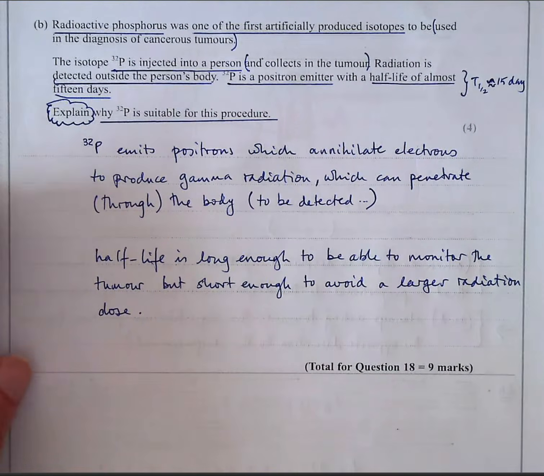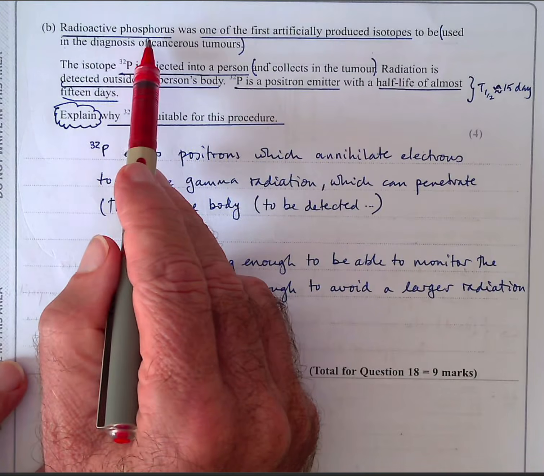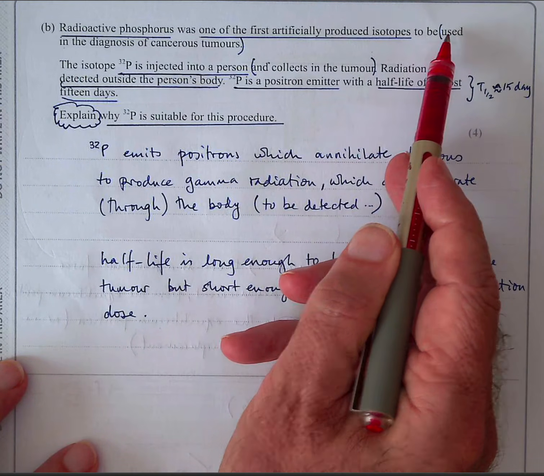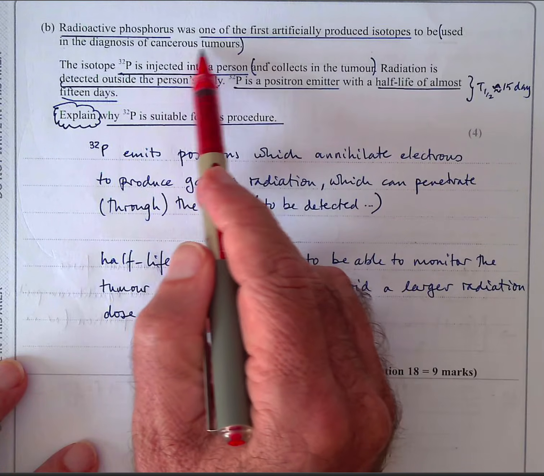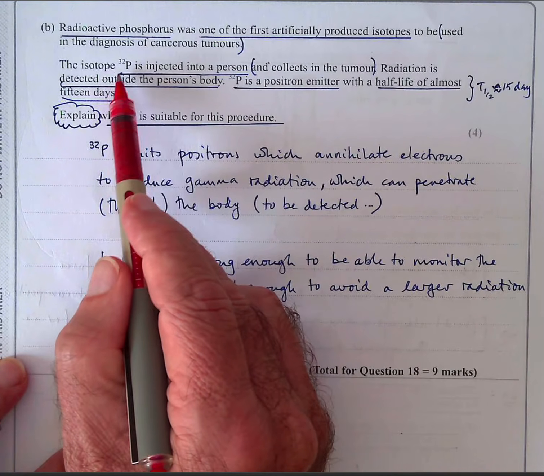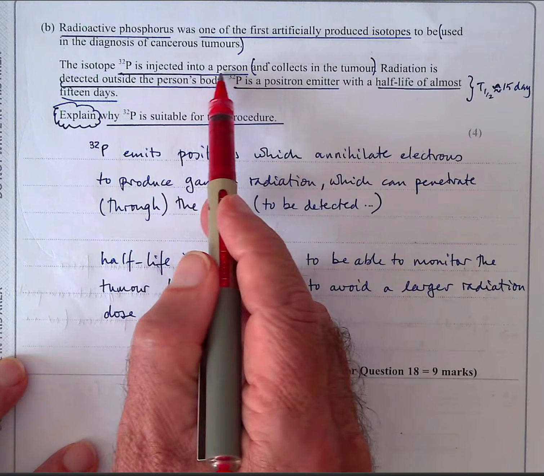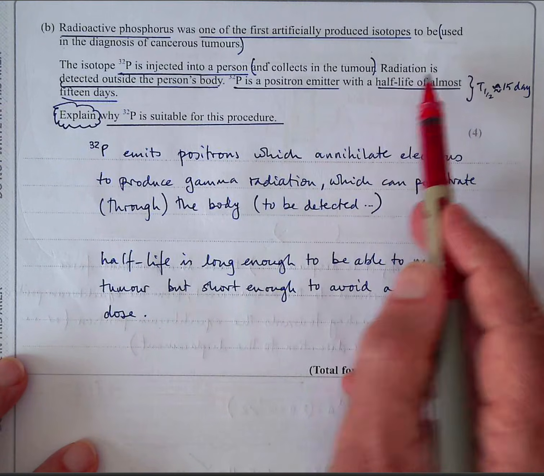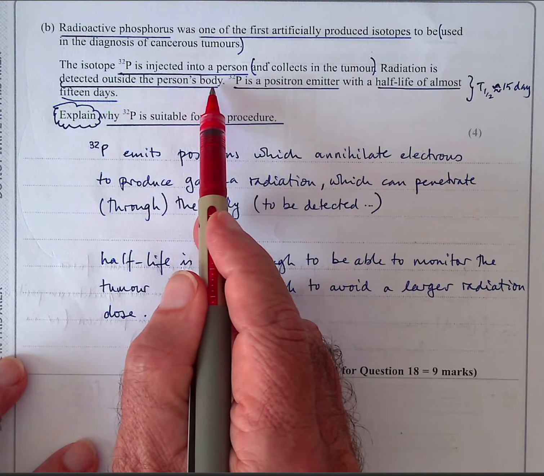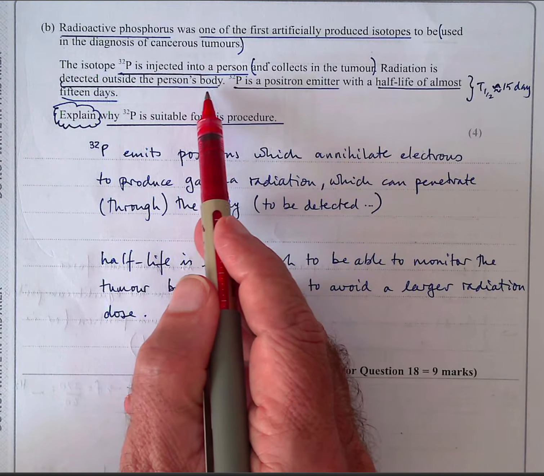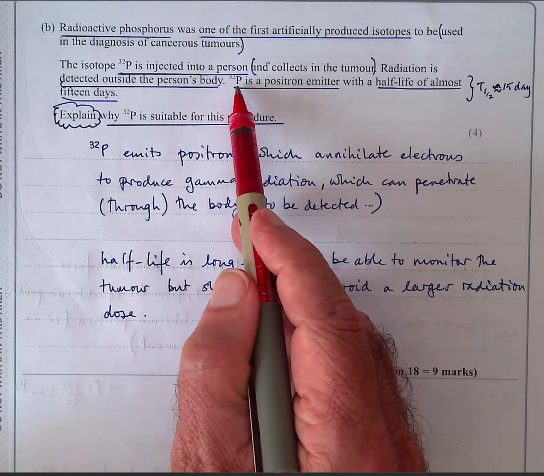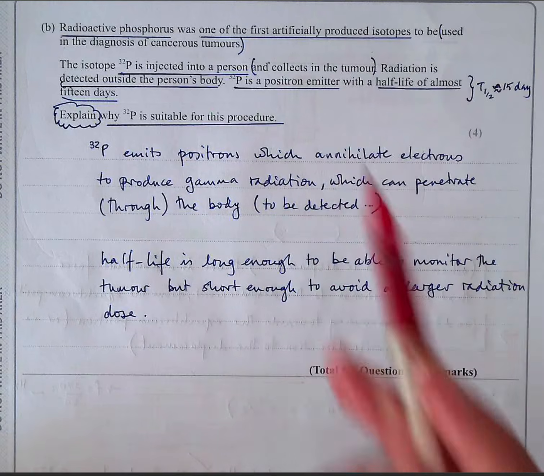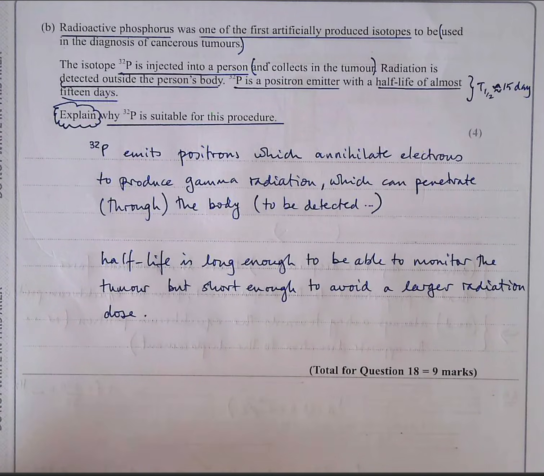Question 18, second part. The radioactive phosphorus was one of the first artificially produced isotopes to be used in the diagnosis of cancer tumors. The isotope P32 is injected into a person and collects in the tumor. Radiation is detected outside the person's body through the detector. Okay. Now, we know that P is a positron emitter.